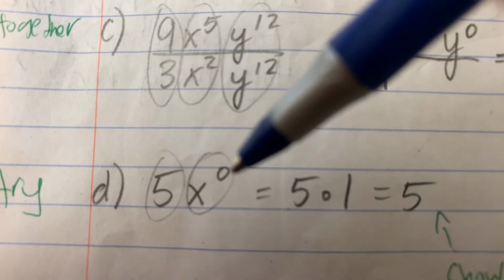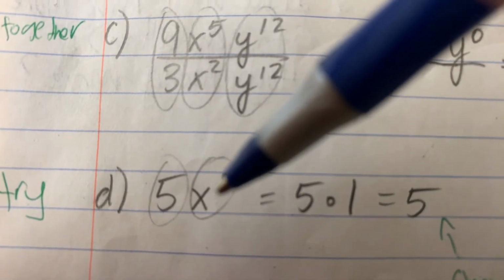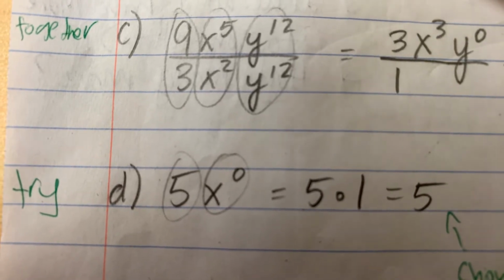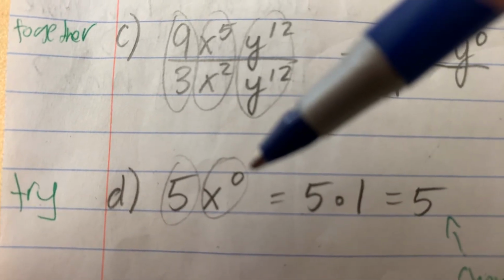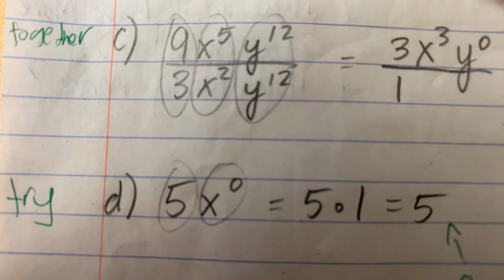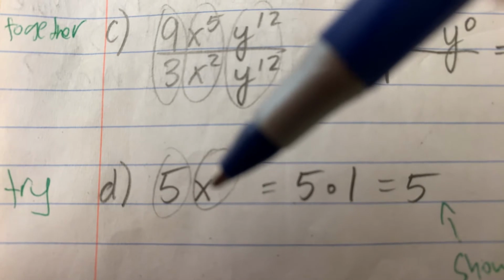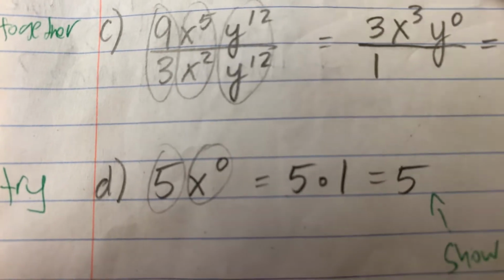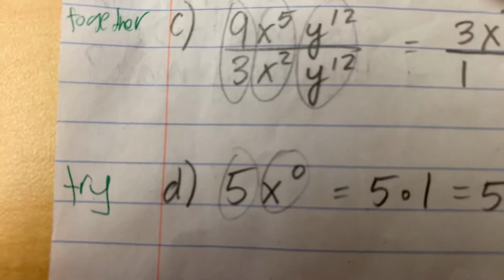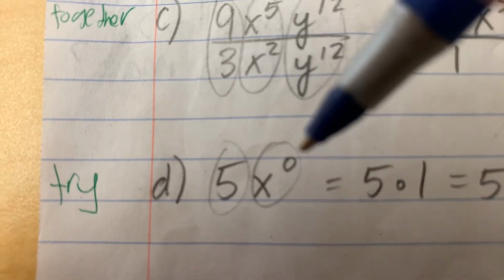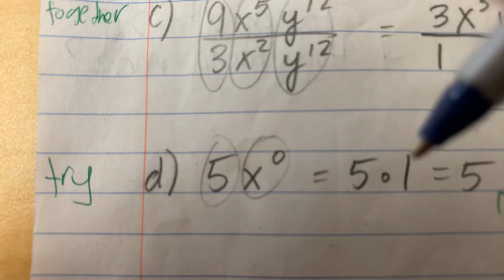That 0 exponent belongs to its immediate base, the x. So because some people saw that exponent of 0, they were saying the whole thing equals 1. But if you recall, an exponent only belongs to its immediate base. So look at the faint circles here. 5 times x to the 0 is really 5 times 1, which equals 5.